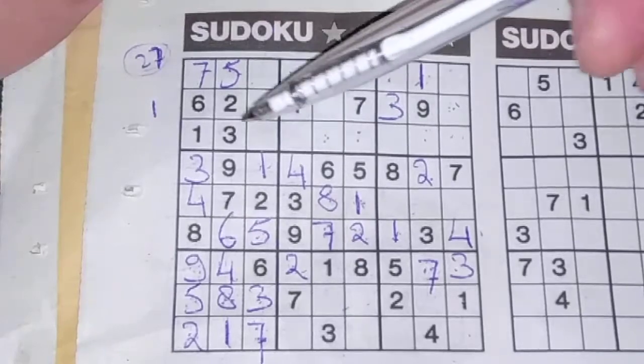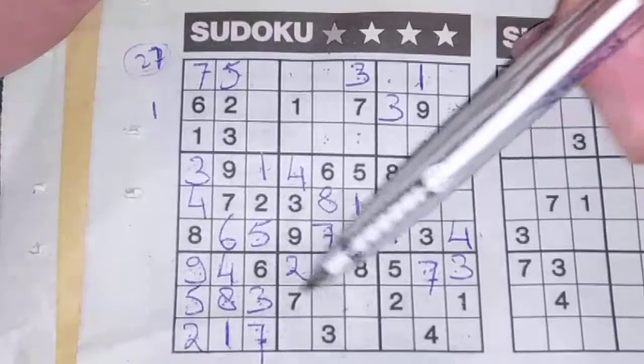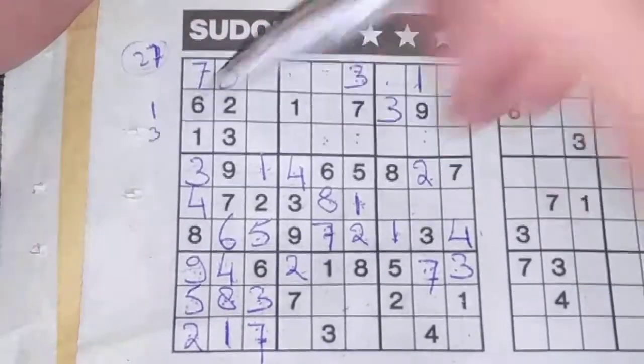That is also for the 3. And all the 3s are used, I can see. Yes.